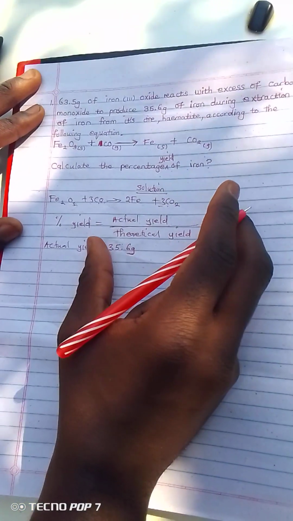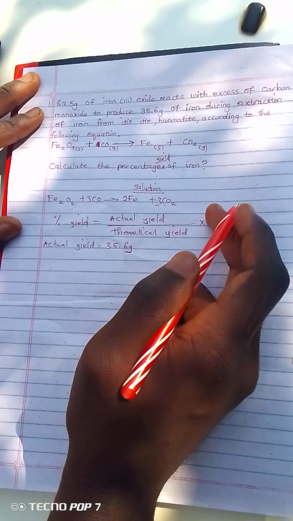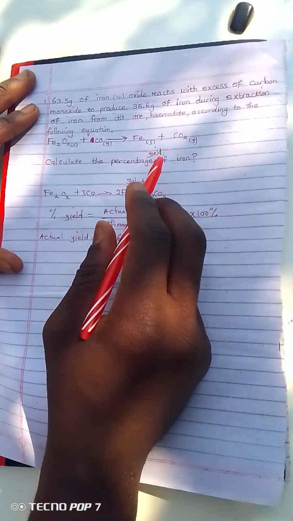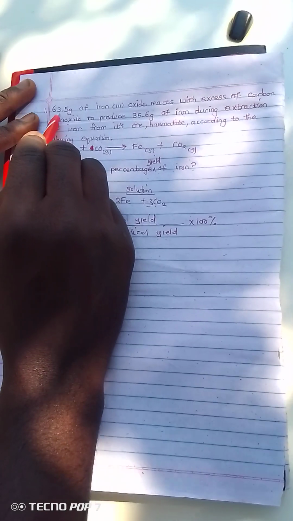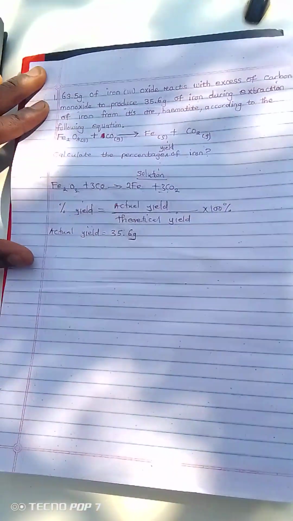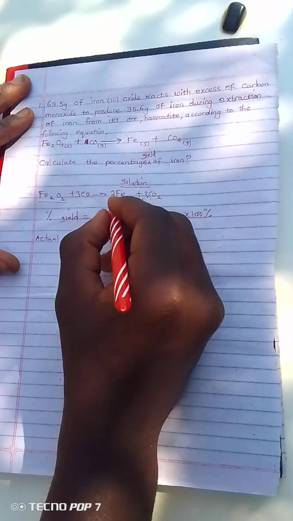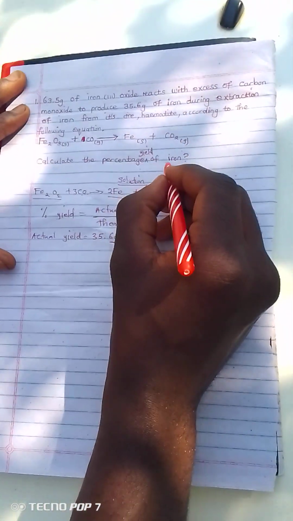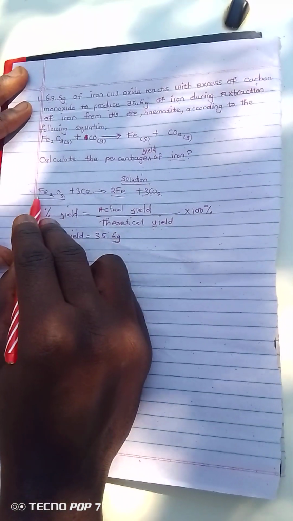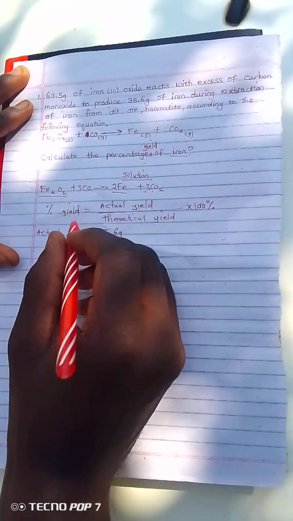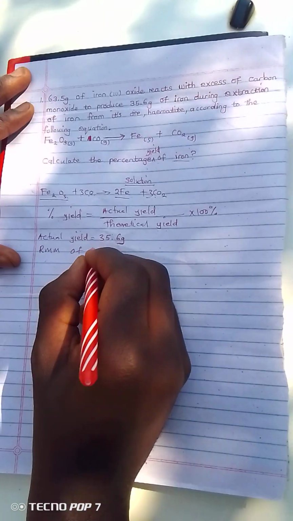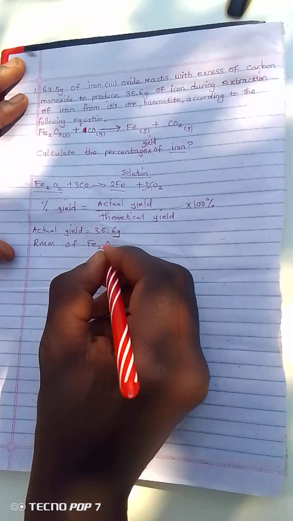Now for the theoretical yield, we have to use the balanced chemical equation. So now, where will our emphasis be? They gave us the mass of iron(III) oxide. So between iron(III) oxide and the iron, since they want the percentage yield of iron, let's find the relative molecular mass of iron(III) oxide. Mr of iron(III) oxide.